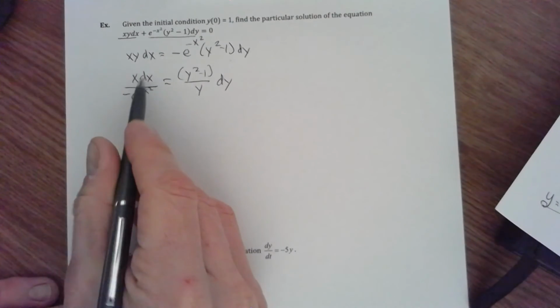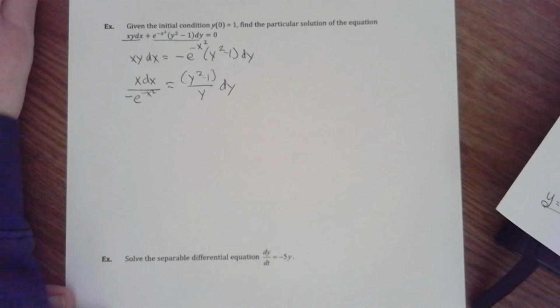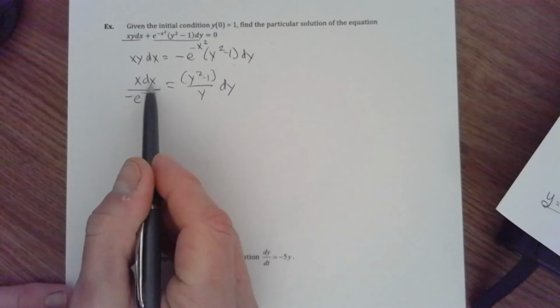So on this side, we have x dx over negative e to the negative x squared. If you have a negative exponent in the denominator, you can bring it up.